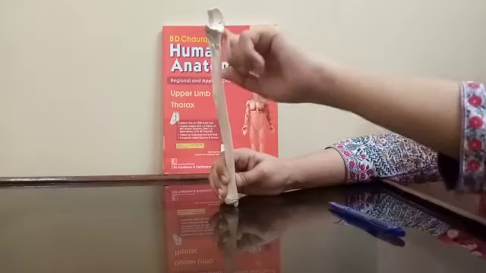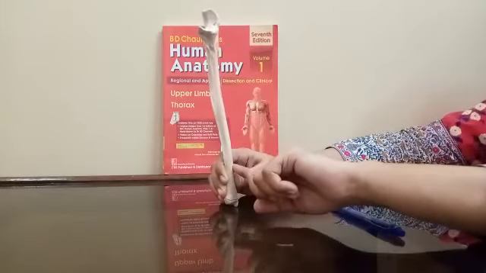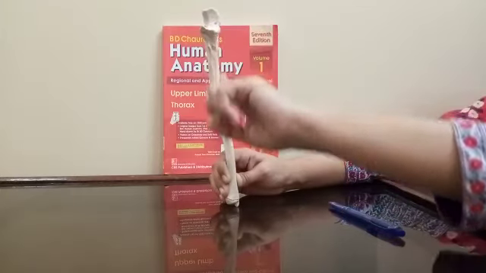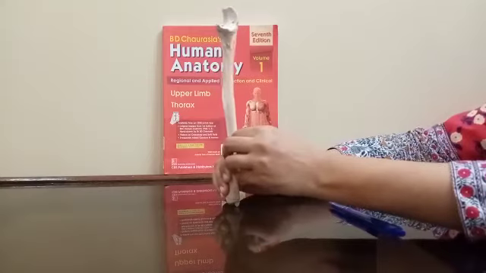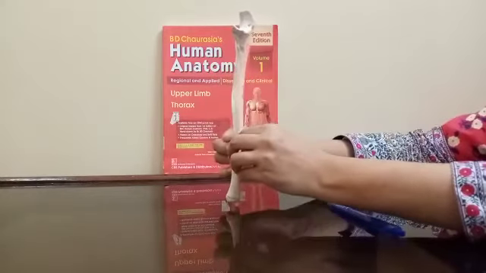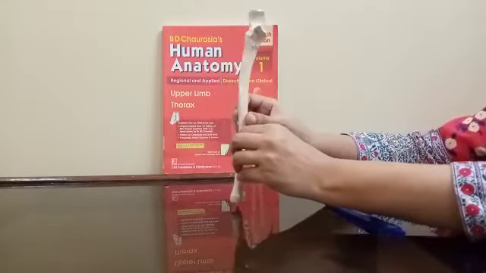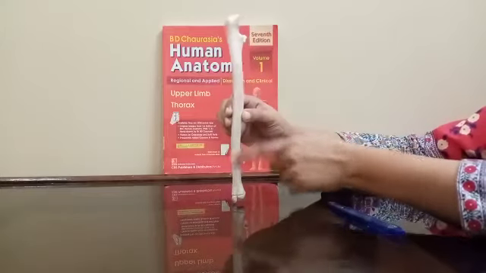It has a medial surface which is facing medially, and it gives attachment to the muscles. Then there is a posterior surface which is present between the interosseous border and the posterior border. See, this one is the posterior surface.